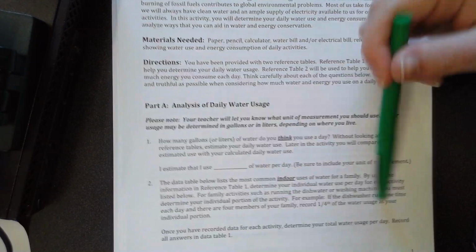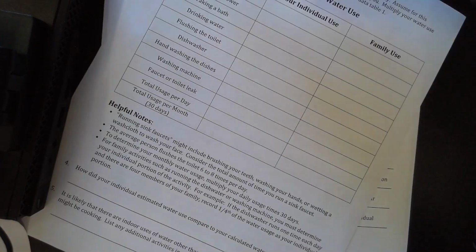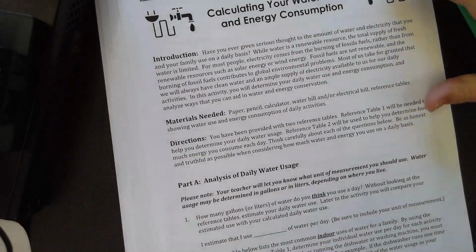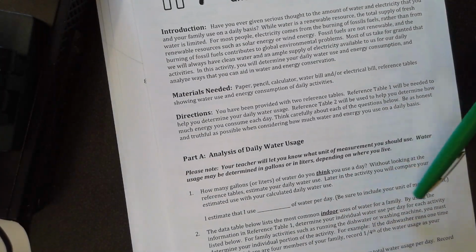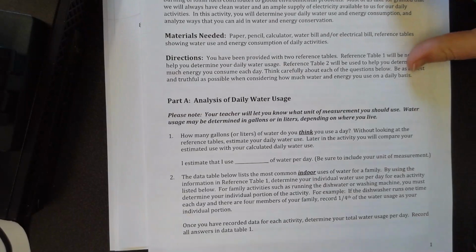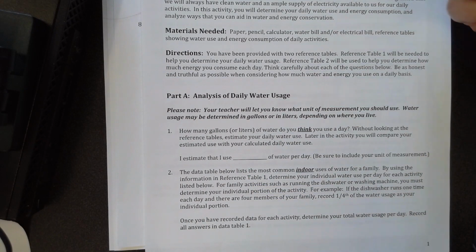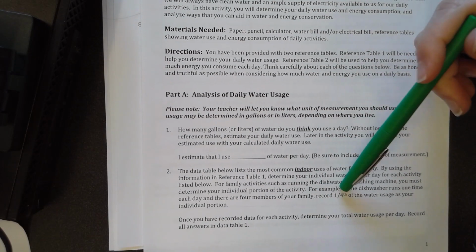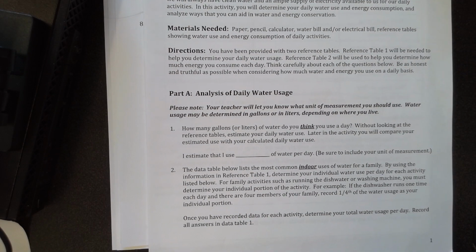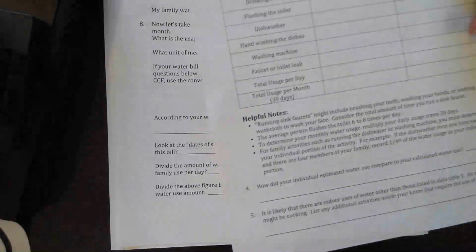So the data table below lists most common indoor uses of water for a family. It's actually on this page. Water uses, it has a nice little list of them. By using reference table 1, determine your individual water use per day for each activity. For family activities such as running the dishwasher or washing machine, you must determine your individual portion of the activity. So if your dishwasher runs one time each day and there are 4 members of your family, record 1/4 of the water usage as your individual portion. Once you have recorded the data for each activity, determine your total water usage per day and record all answers in data table 1.